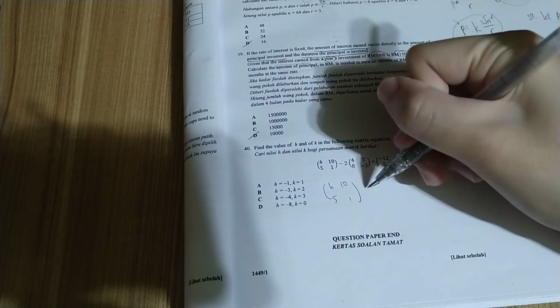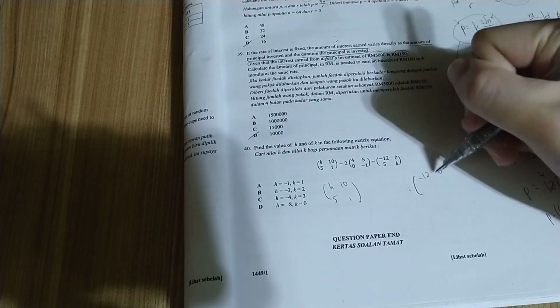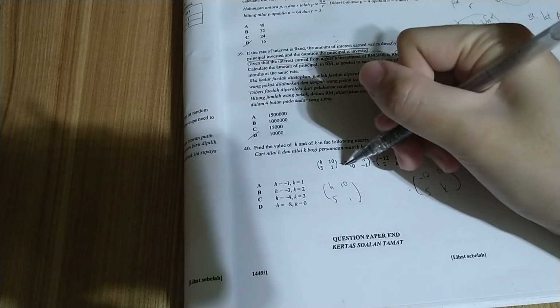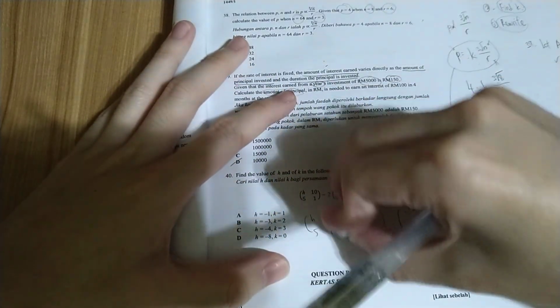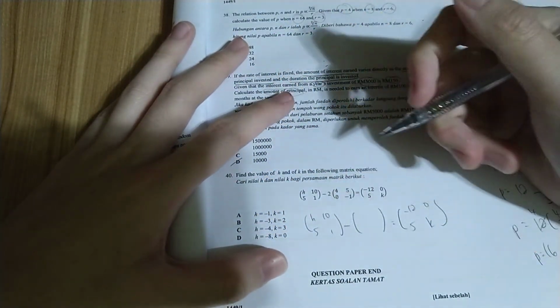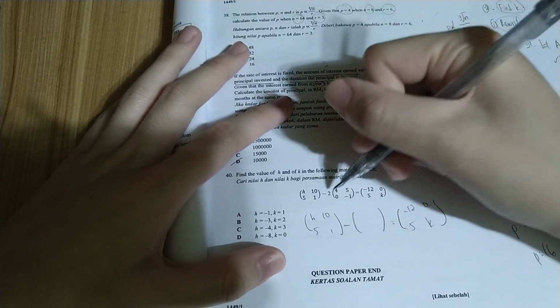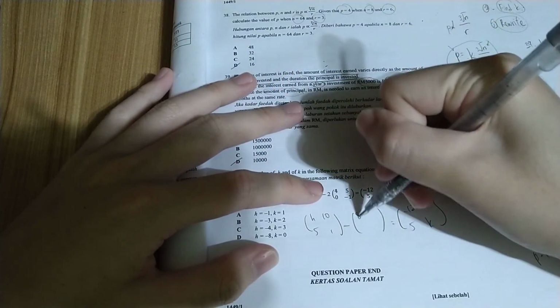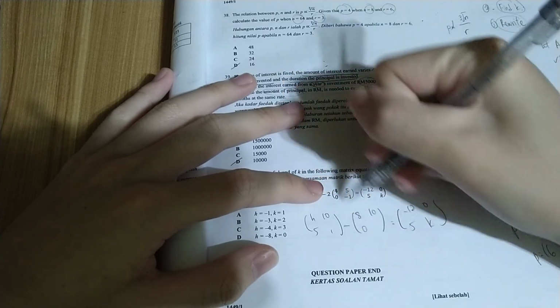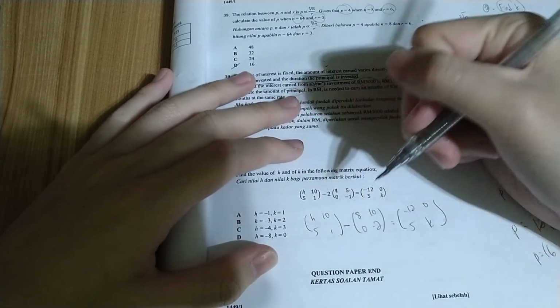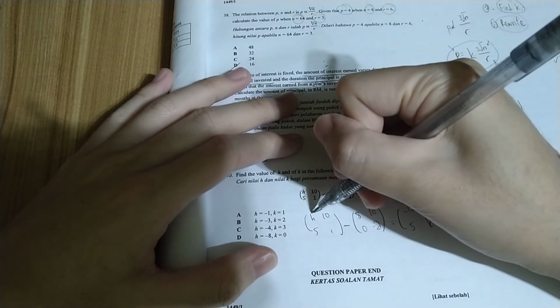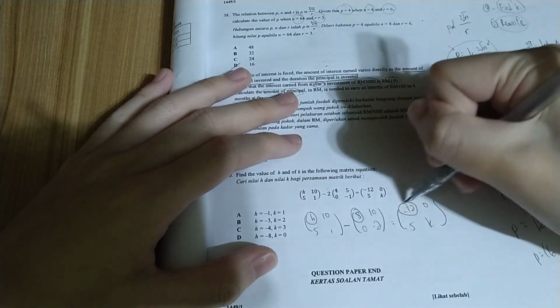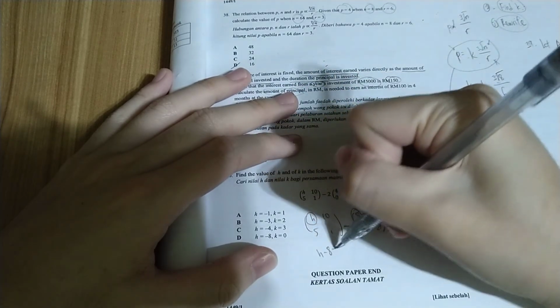Sebenarnya you nak darab masuk pun boleh, you tak nak darab masuk can also. Okay, but be careful. If you want to darab the negative masuk, then you should write plus here. Can you understand? Because you are bringing the negative with you. But if you don't want to darab masuk, then the negative is still there lah. So kalau saya, I won't bawa masuk lah. Okay, I will just take the 2. So 2 times 4, 8. 2 times 5, 10. 2 times 0, 0. 2 times negative 1, negative 2. It means that there's still a negative here. Okay, because I tak darab the negative inside. So dia akan jadi apa? H minus 8 equals negative 12.